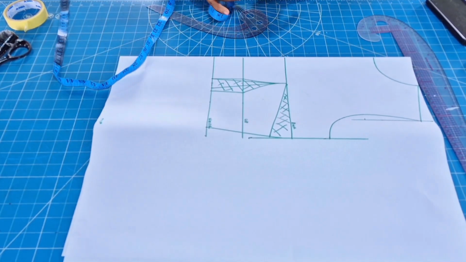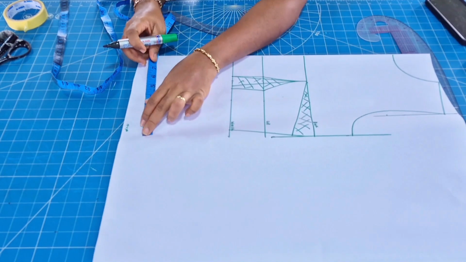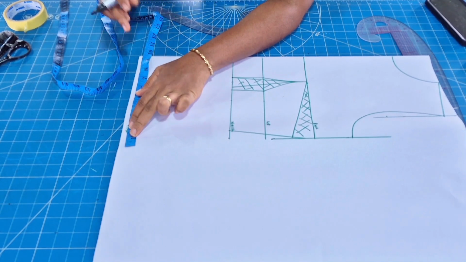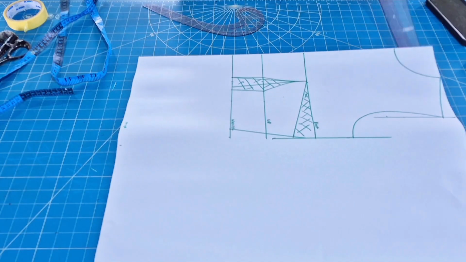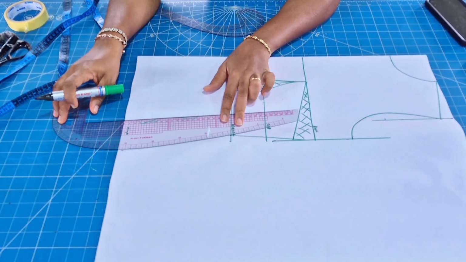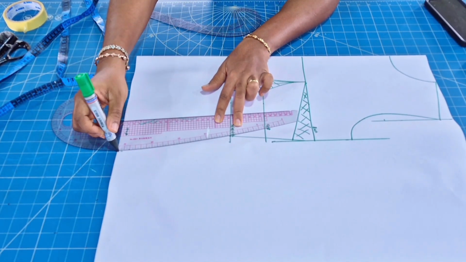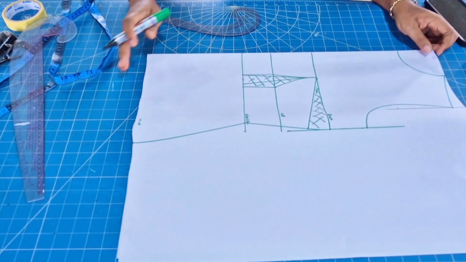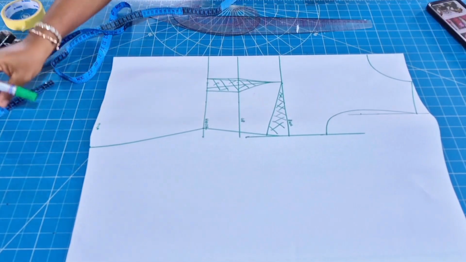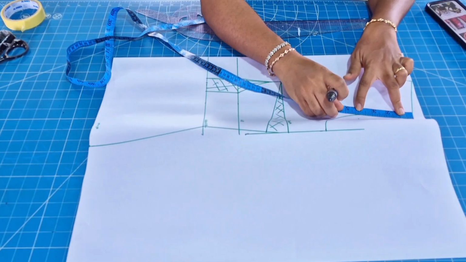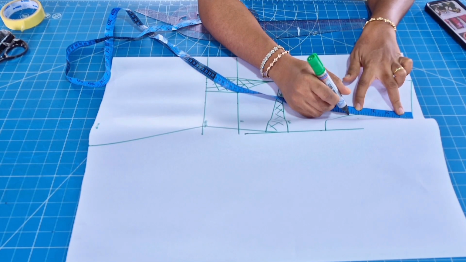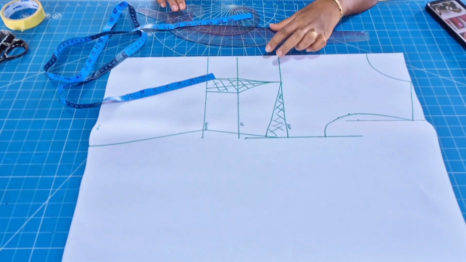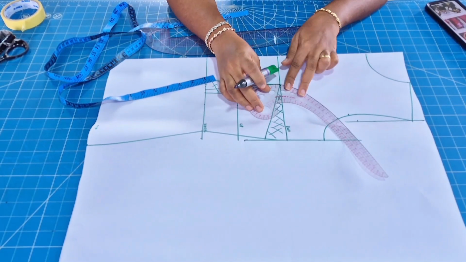So watch closely and you will understand everything I am doing to achieve this pattern. So here is the hip measurement divided by 4. I marked and I connected to the waist. So everything I'm doing here is exactly what you're going to do to get exactly this style. Even if it's on a paper, provided the styling or the creation comes out perfect, that is still how it's going to come out on the real fabric.